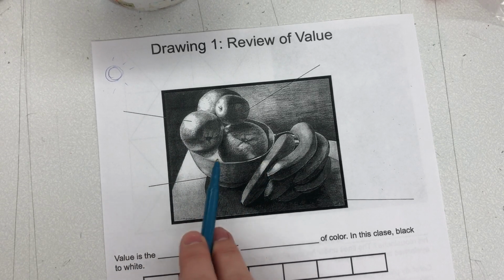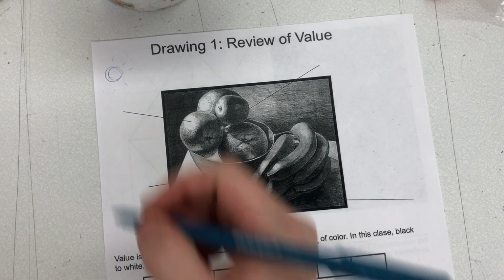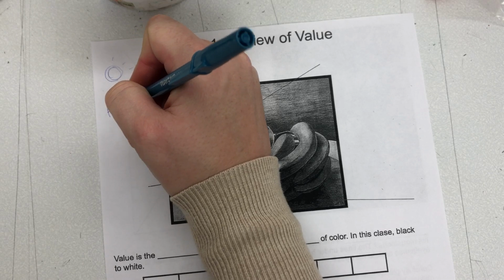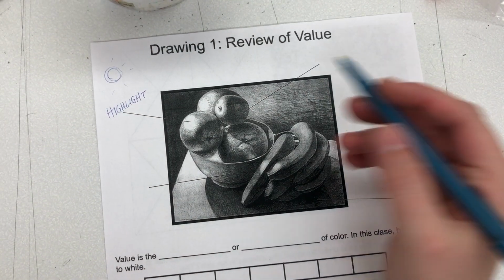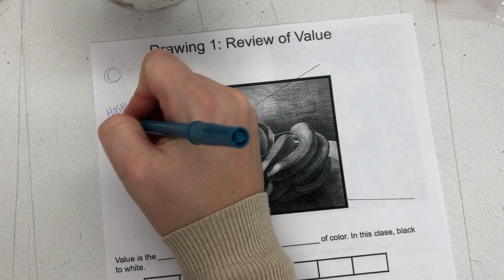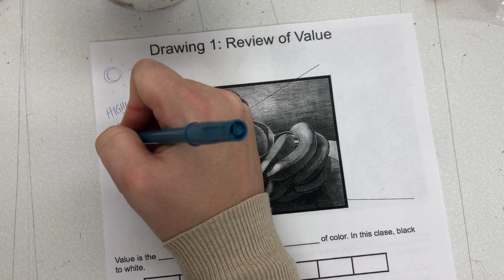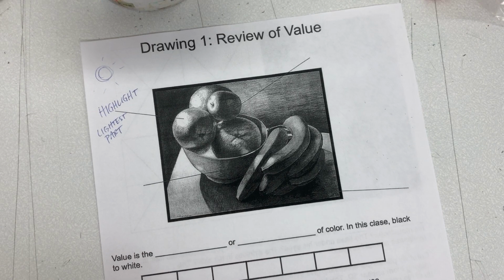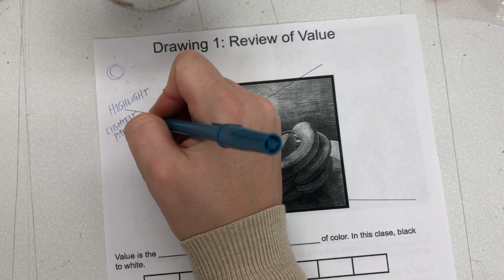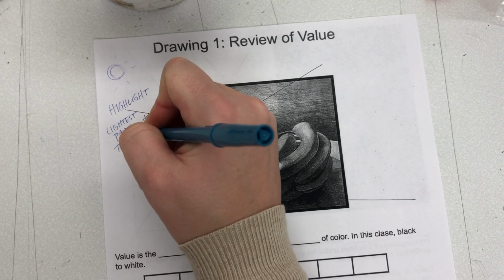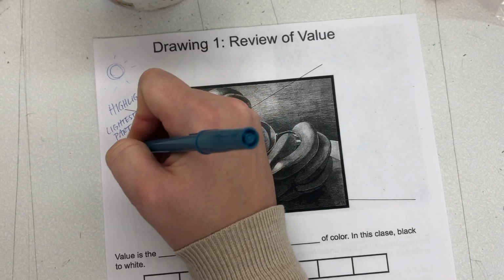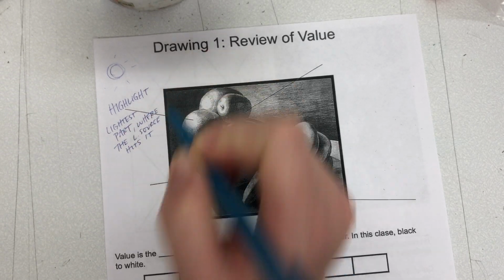Even over here is really light, right here, and that is called the highlight. The highlight is the lightest part where the light source hits it.